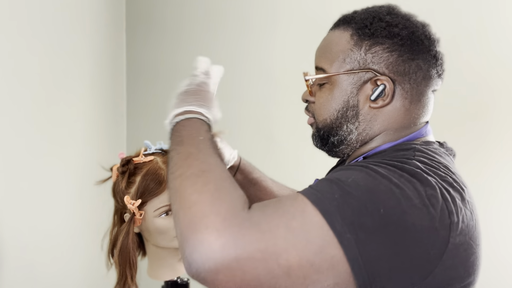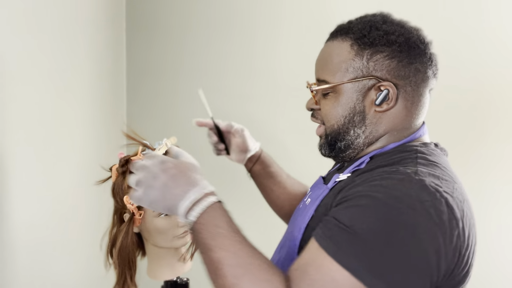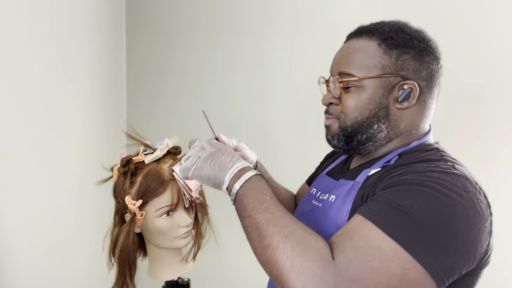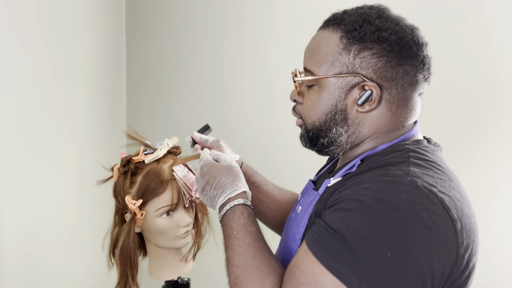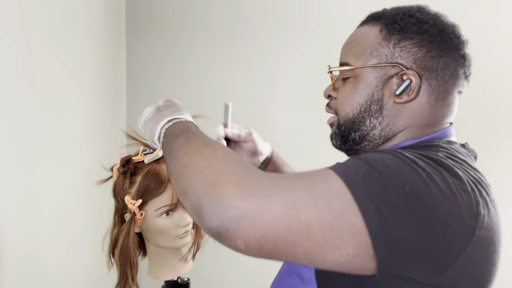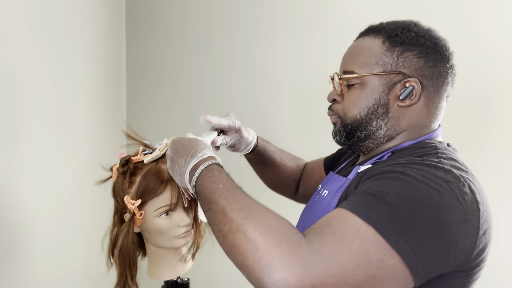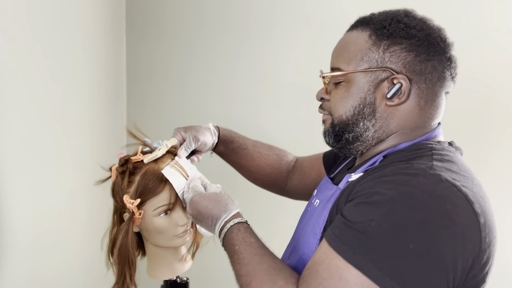So I'm going to take another slice. Here's where I can see that the length is getting longer. Now that I see the length is getting longer, I'm going to slice this. Go ahead and place my foil down.